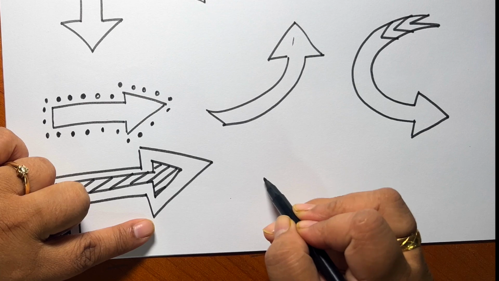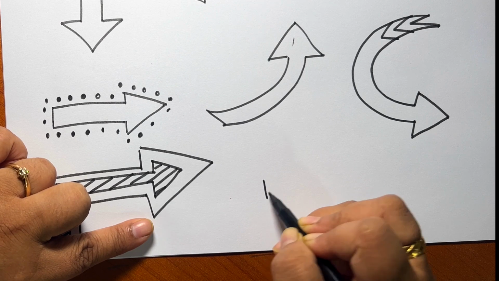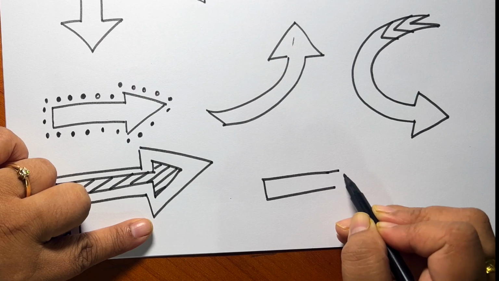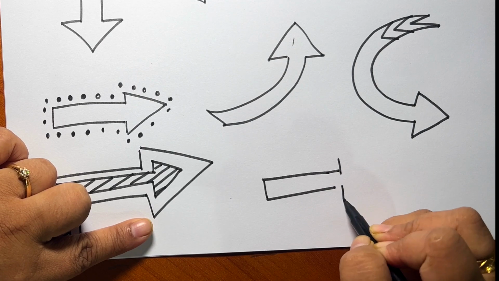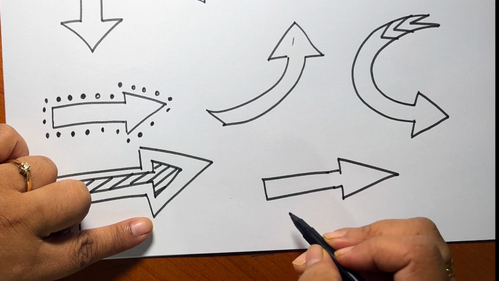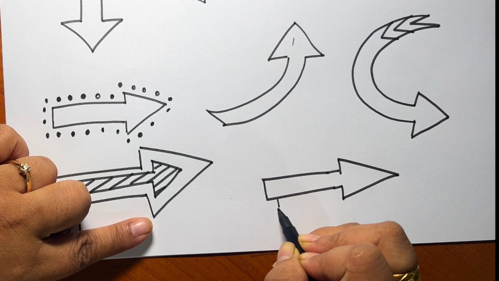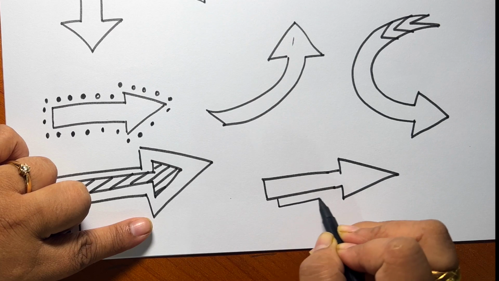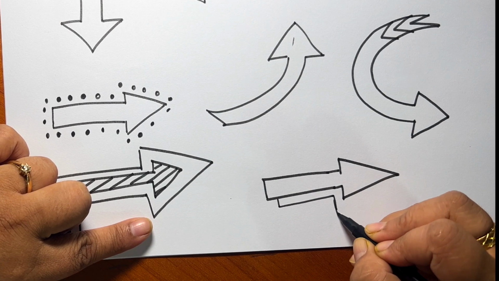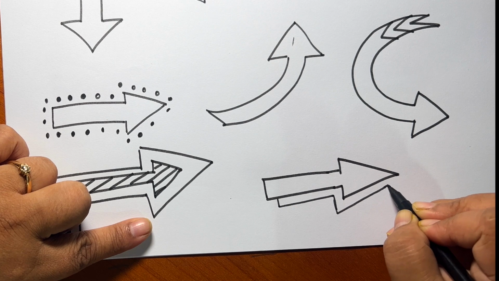You want to double shade an arrow. Again, the shaft. Now if I want to double shade it, I'll start a little behind the main shaft. I go along the same lines, sort of building a shadow for it.